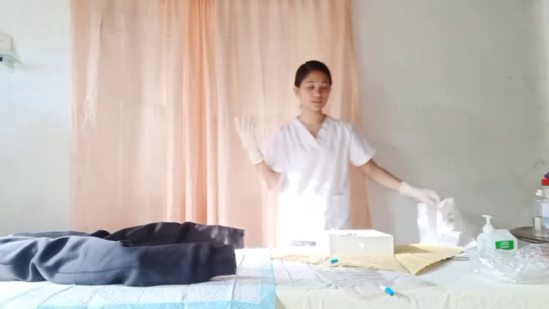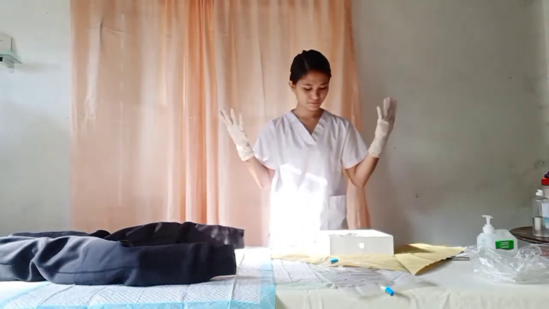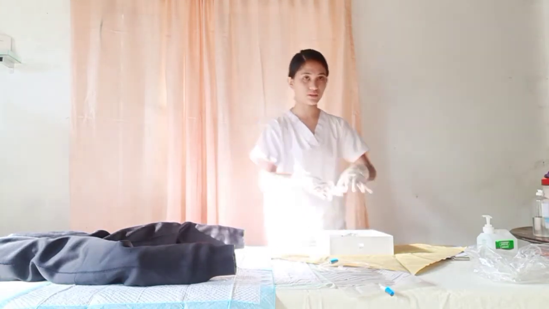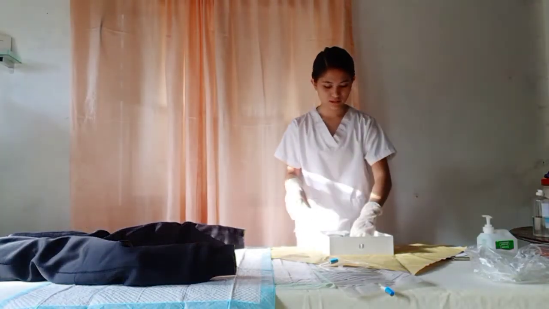Discard the wrapper. Now that I am wearing the sterile gloves, I can have access to the equipment inside the kit.